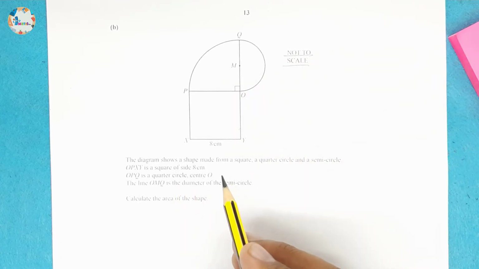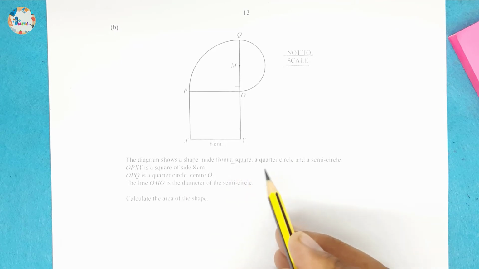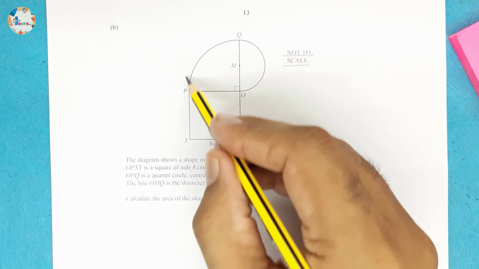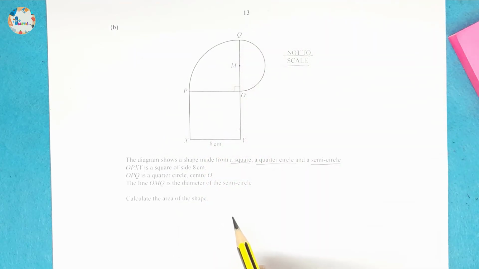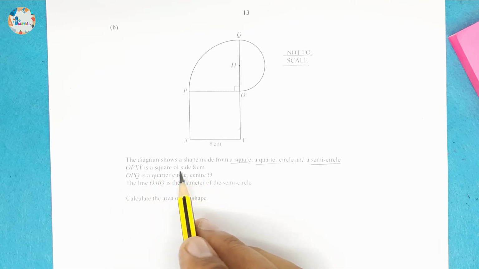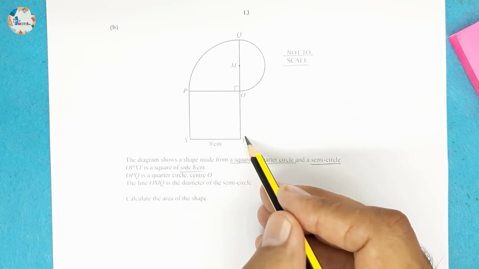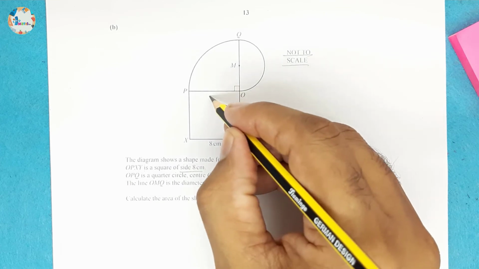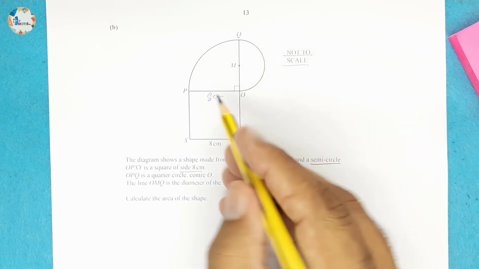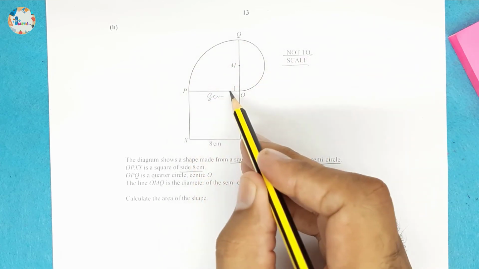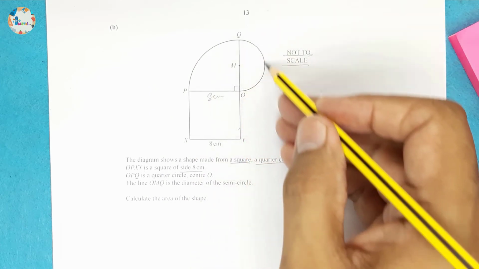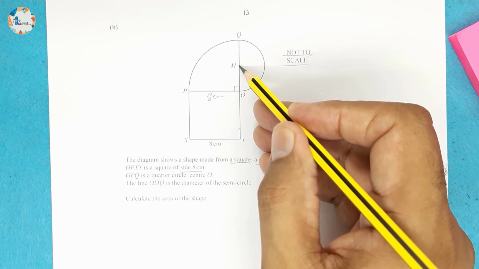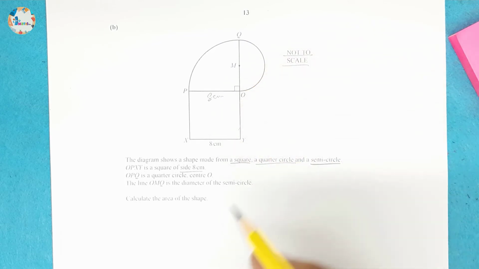The diagram shows a shape made from a square, a quarter circle, and a semicircle. 8 centimeters is the side, so these sides are 8 centimeters. This is also 8 centimeters. So the radius of this quarter circle will be 8 centimeters, and the radius of this semicircle will be 8 divided by 2, which is 4 centimeters.